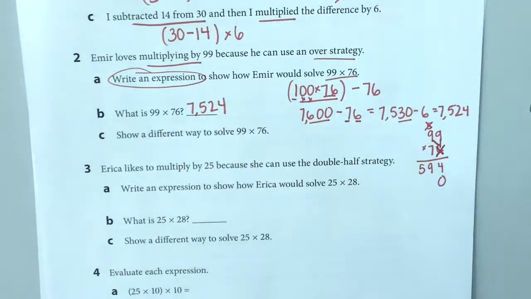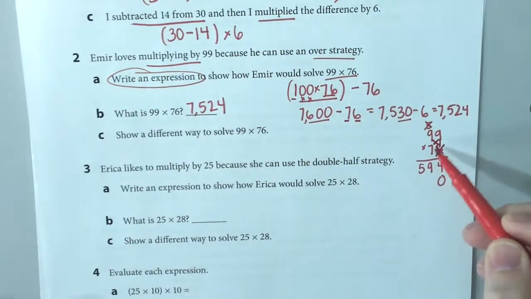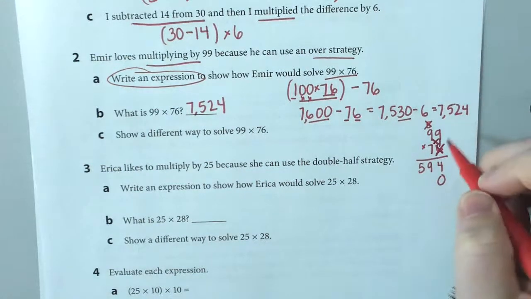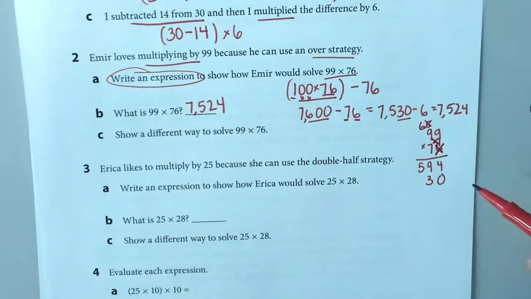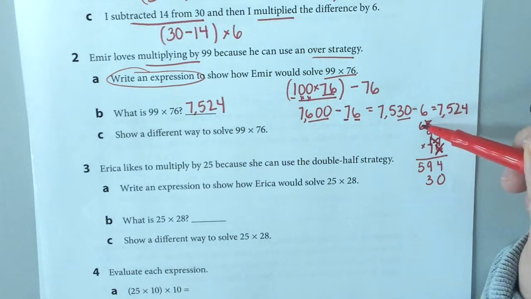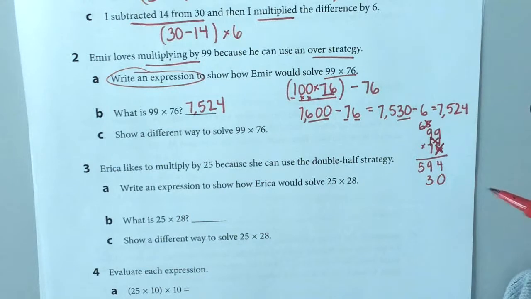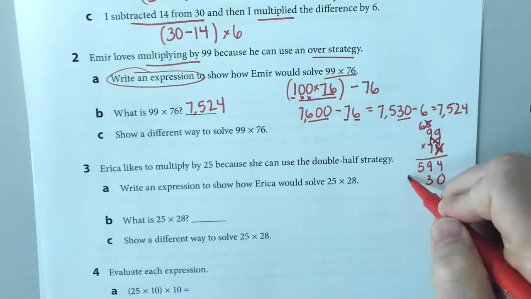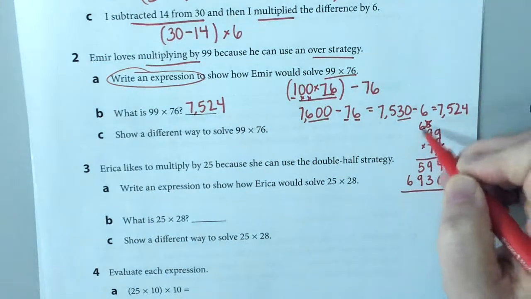Next, I'm going to take this 7, and I'm going to multiply it by this 9. 7 times 9 is 63, so I put the 6 up here and the 3 down here. Then I take 7 times this 9, and I get 63, but I have to add 6 more. 63 plus 6 is 69. So I put my 6 here, my 9 here to line them all up. I'm done with the multiplying portion.